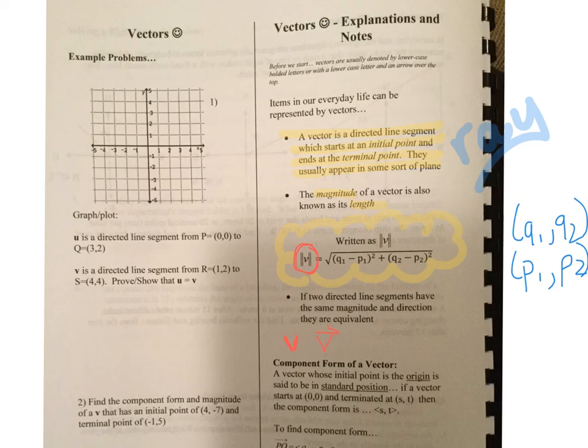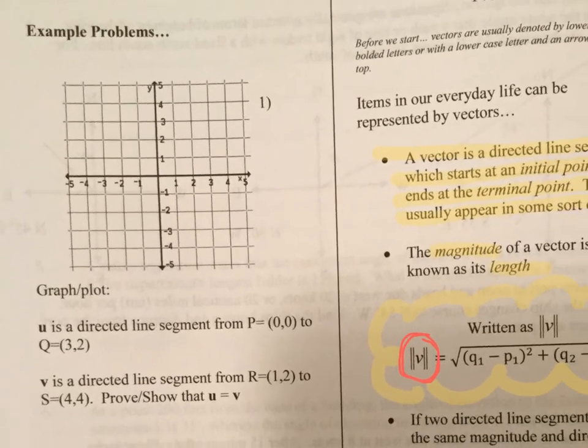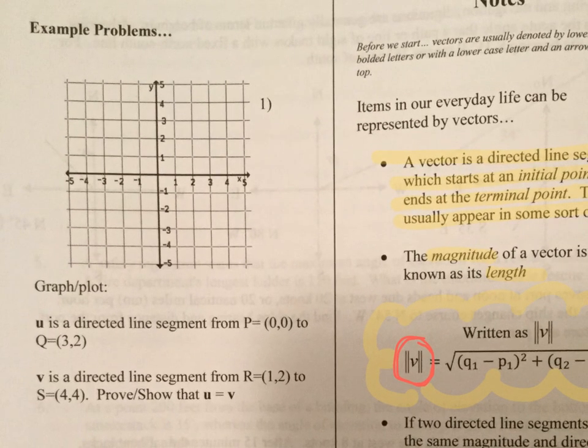So I'm going to go to the other side of our paper, and it says U, and it's bolded, so vector U is really what you want to say. Vector U is a directed line segment from P, which is 0, 0, to Q at 3, 2. So if I were going to do this problem, zoom in for a second. I'm going to go from 0, 0 right here to 3, 2. And it's really important that you know that we're going in this direction from 0, 0 to 3, 2.